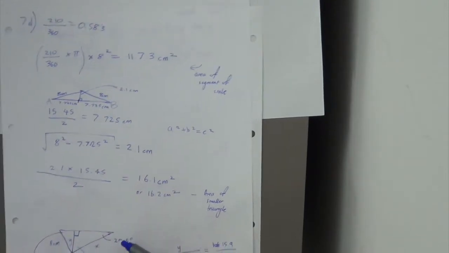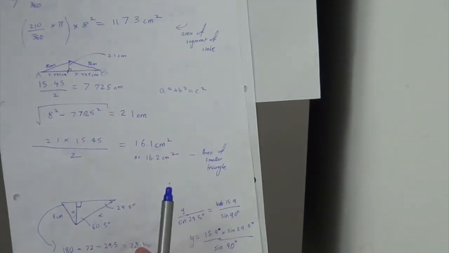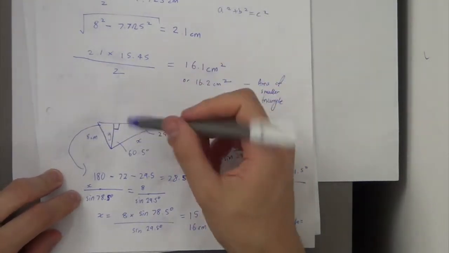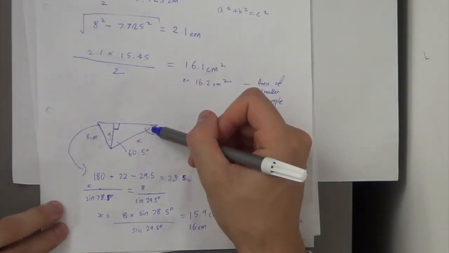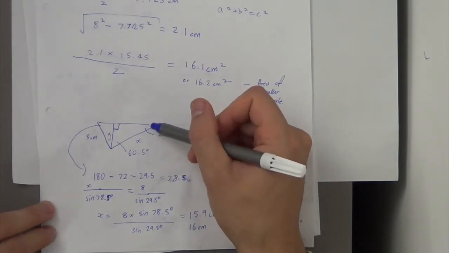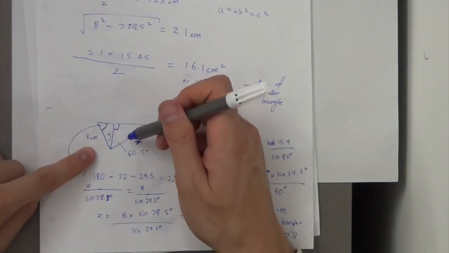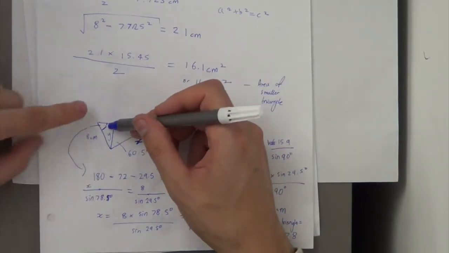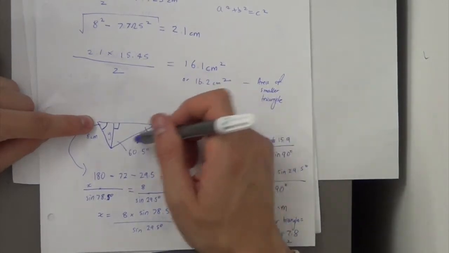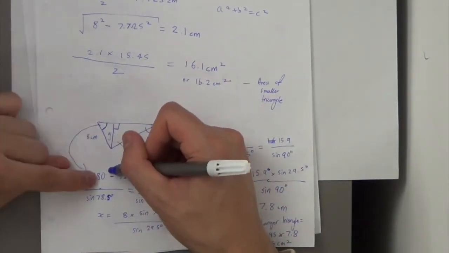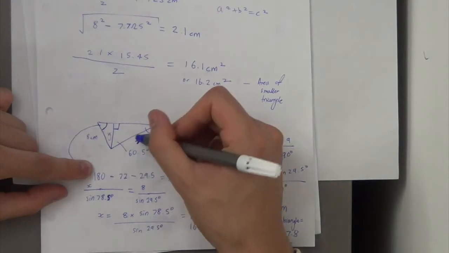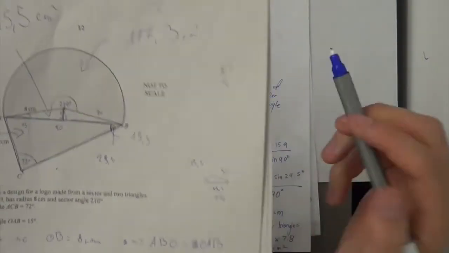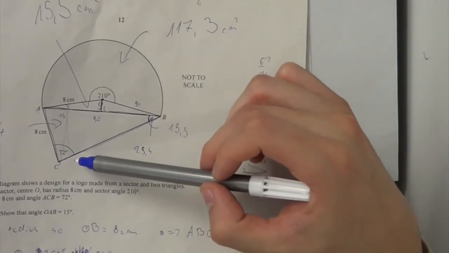Next one, remember there's one more triangle we need to work out, which is this triangle. So we've already split this triangle into two triangles. We know that this angle here is 29.5 from the previous questions. 8 over sine 29.5 equals x over sine of this angle, and I'm going to work out x. And this angle is given by 180 minus 72, which is this angle here. Which in the question, if I show you here, is actually given to us. 72 is given to us.